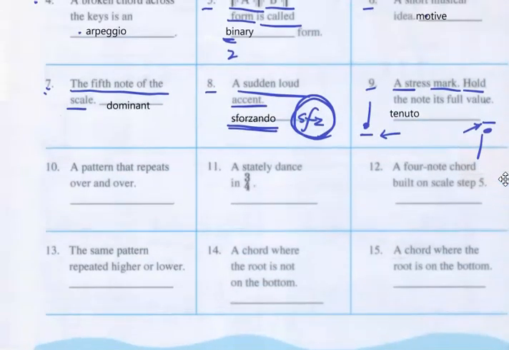Alright, let's move on to number 10. A pattern that repeats over and over. Take a listen to an example. Okay, it's like this.